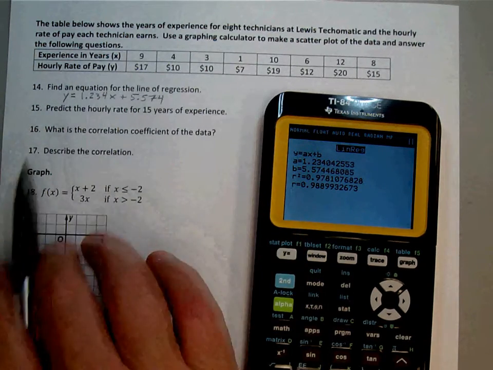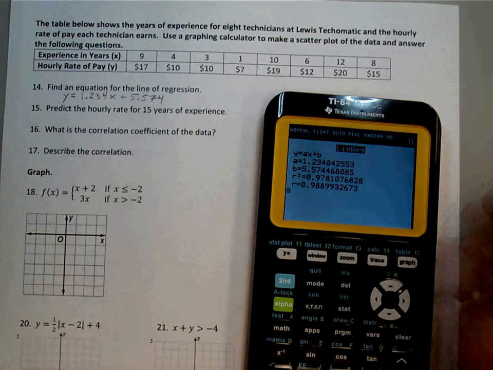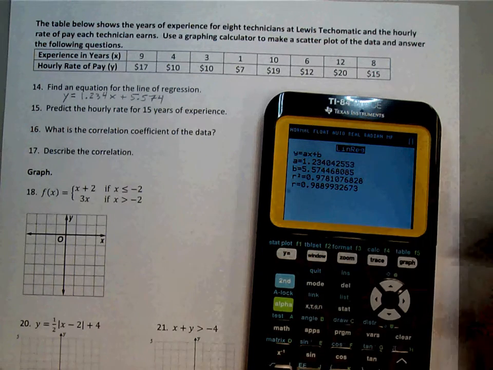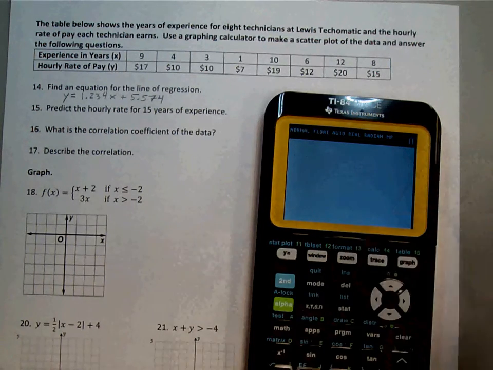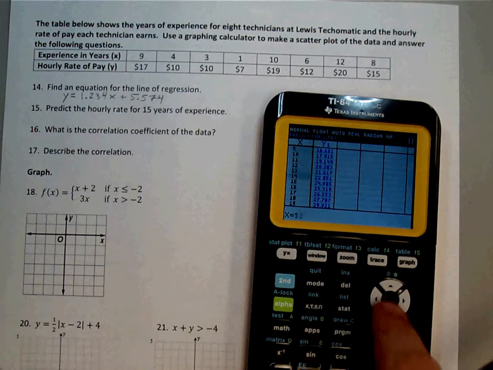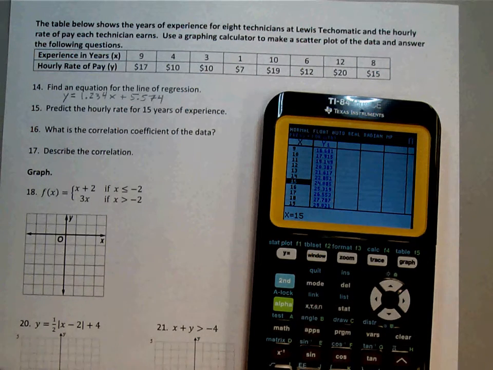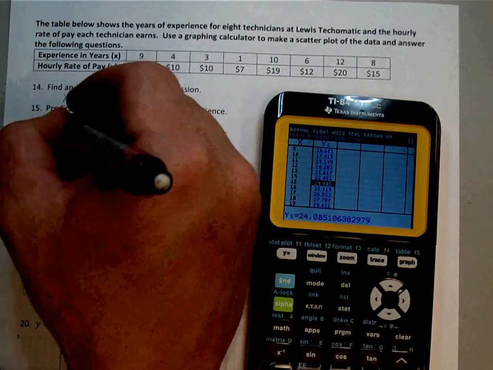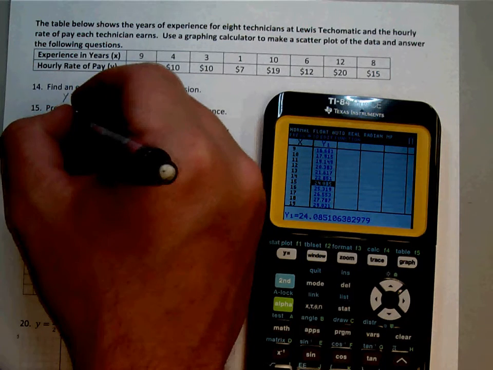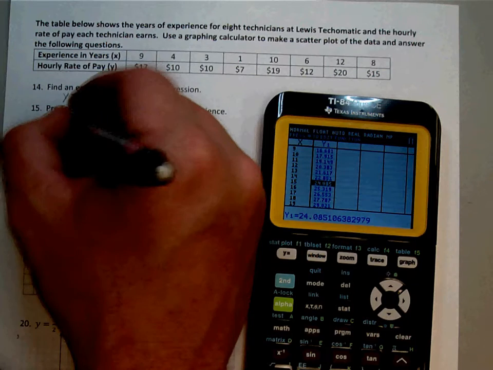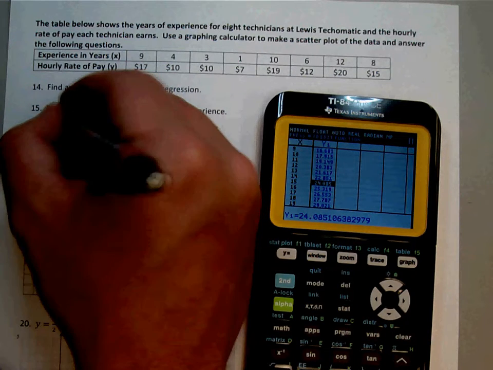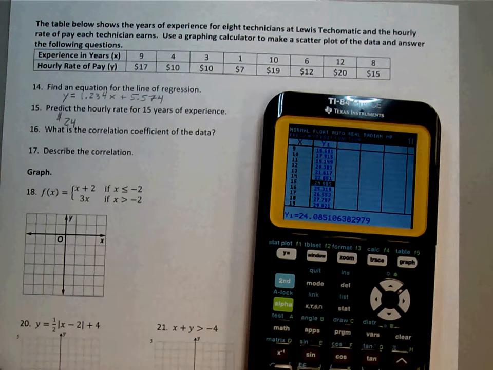As for predicting, because I stored it, this is already stored as y1. If I go to my table, I could go to graph, but I like to go to table. Go down to 15, where x is 15. I didn't have to scroll very far. And I see that I get 24.085. When you highlight it, you can see several more decimal places. But so it's about $24 an hour, or 24.09, I guess you could round it. Everything else is the nearest dollar, so I'd probably just say $24 an hour.